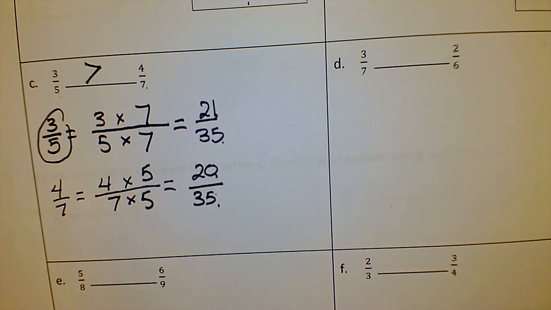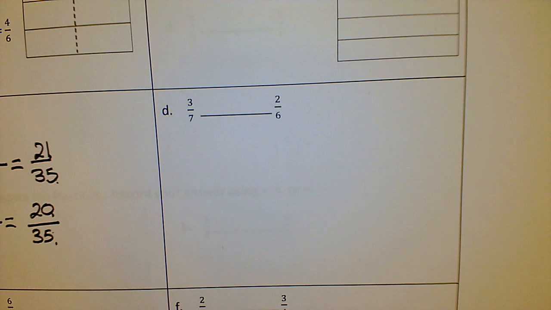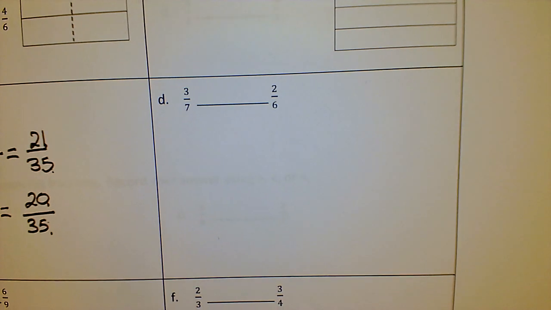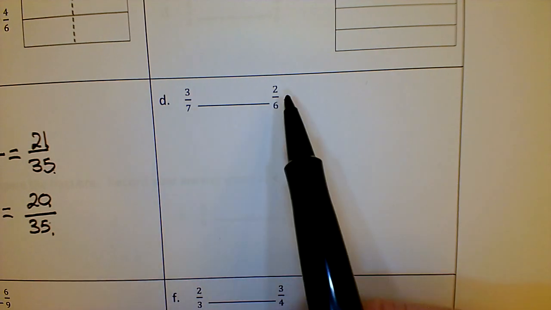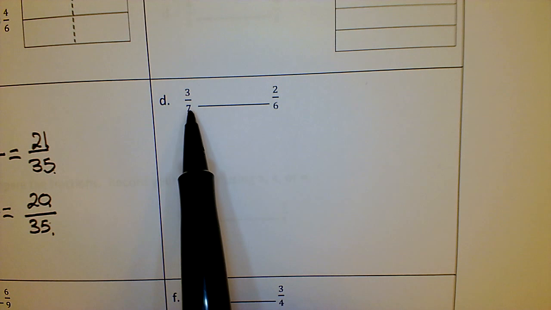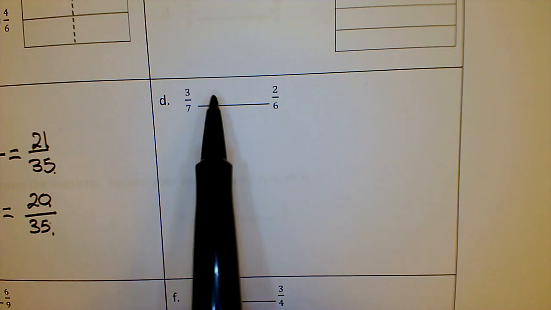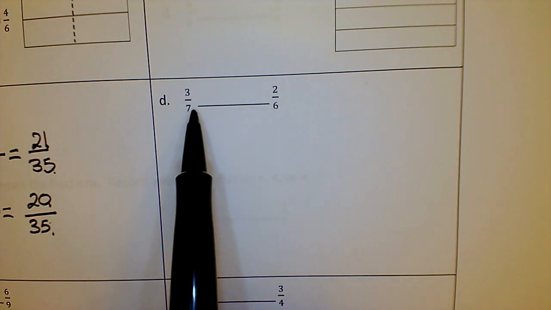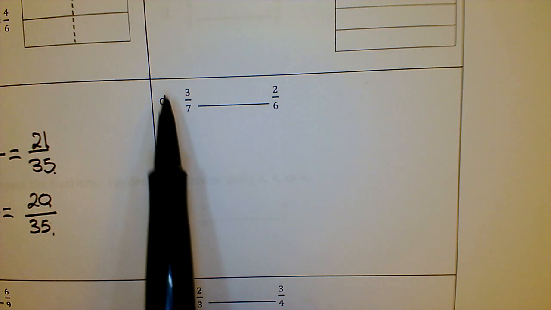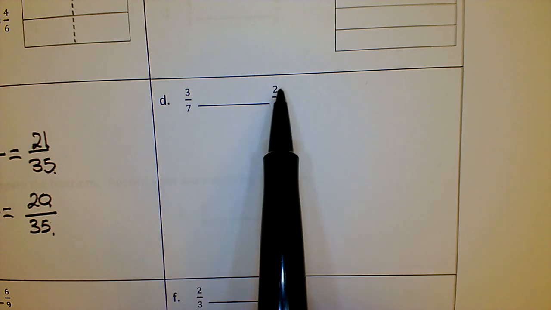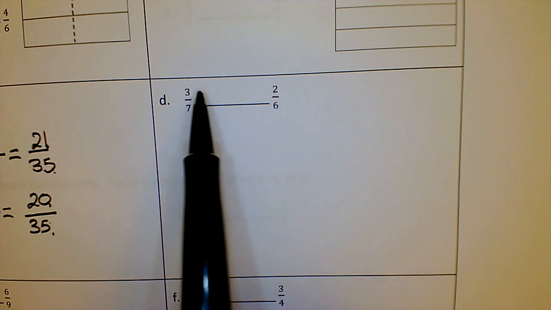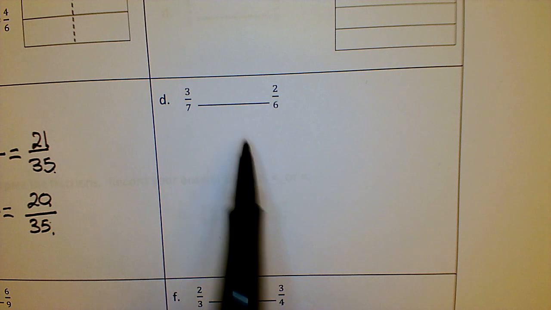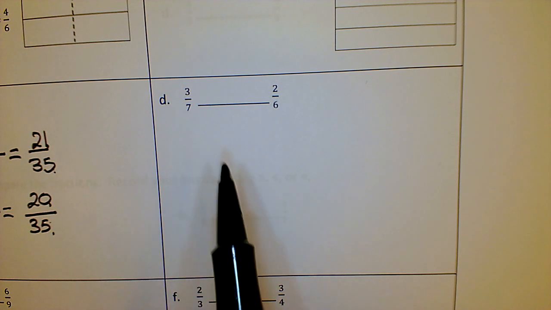So let's do another one right here. And I think that you guys are probably getting a pretty good handle on this nice little shortcut that we're doing here. So let's compare 3/7 and 2/6. And again, first, my numerators don't match, my denominators don't match, and they're not related. Right? If I took 2 and I did multiples of 2, I would never get a 3. And if I did multiples of 6, I would never get a 7.